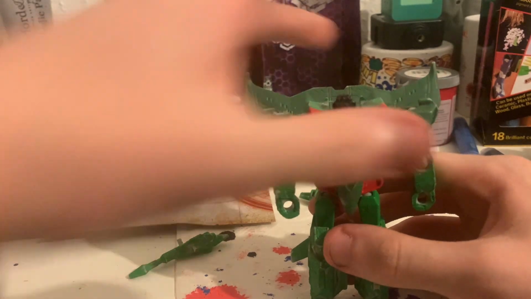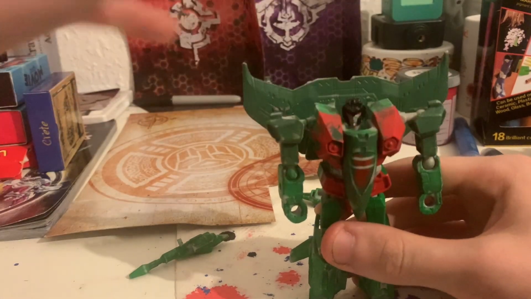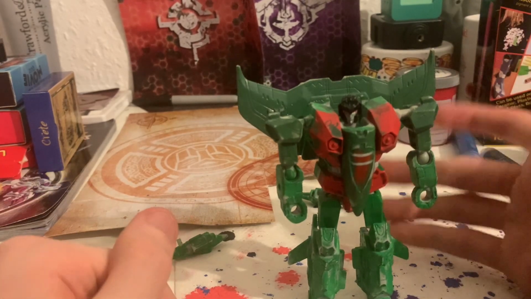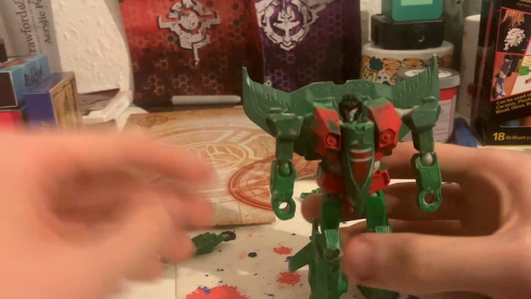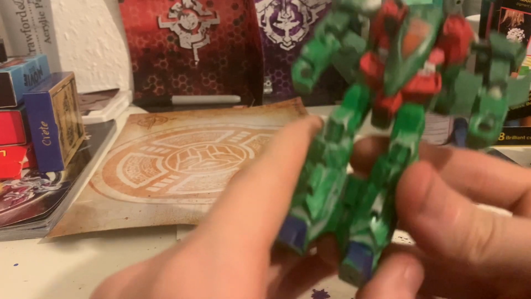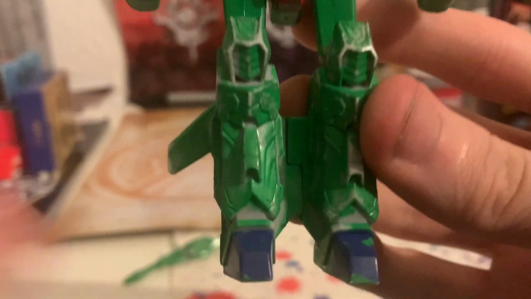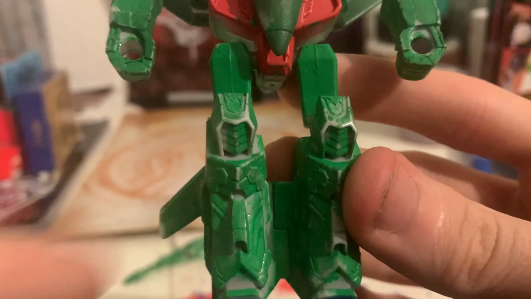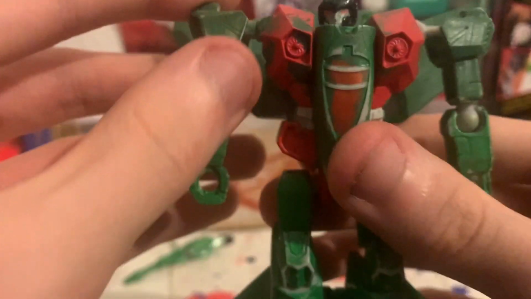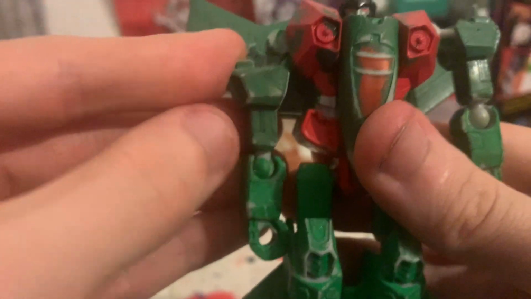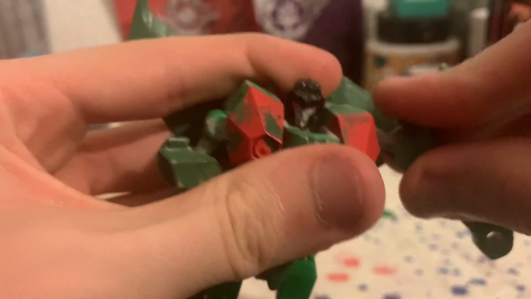You wouldn't even need to watch a video to transform him, because he didn't come with instructions, and I was able to transform him. But you just use this part to clip the legs together like that. There we go. So those two clips here will clip together, and then what you want to do is fold down the arms like that. They don't fold down any more than that.